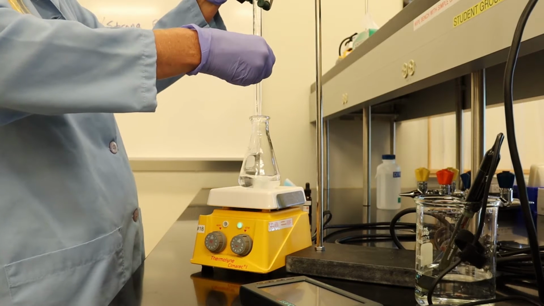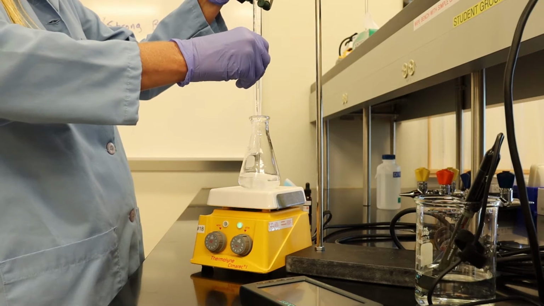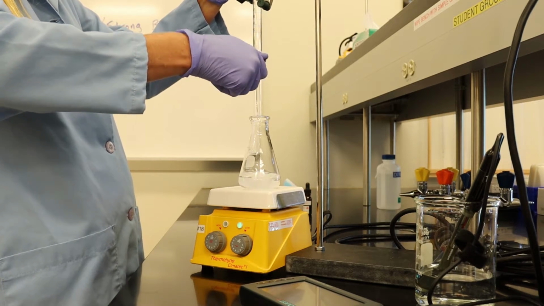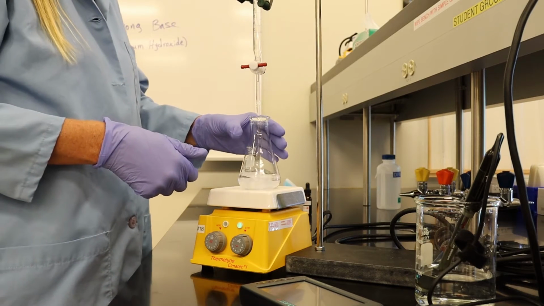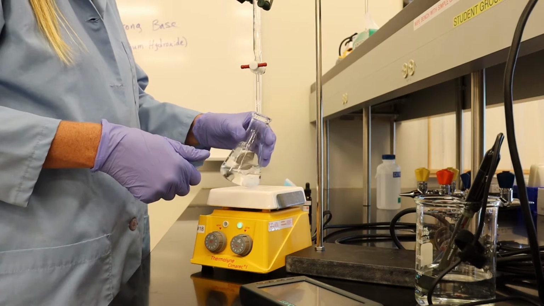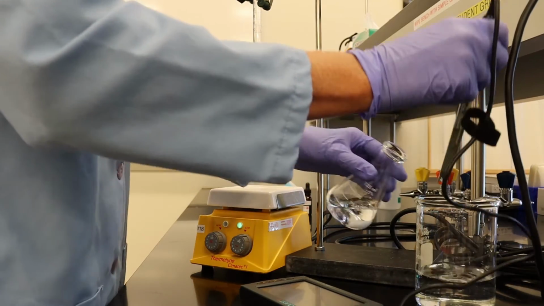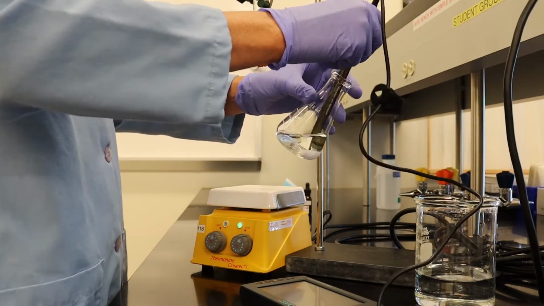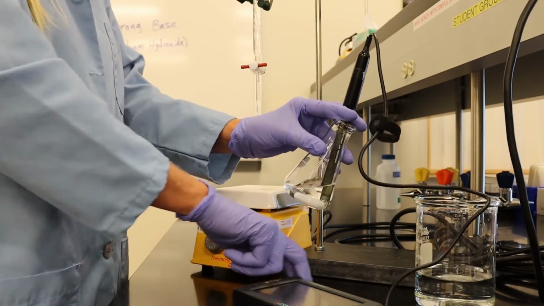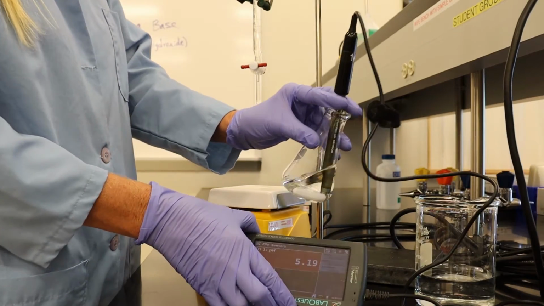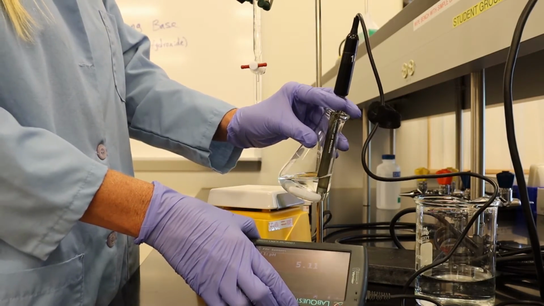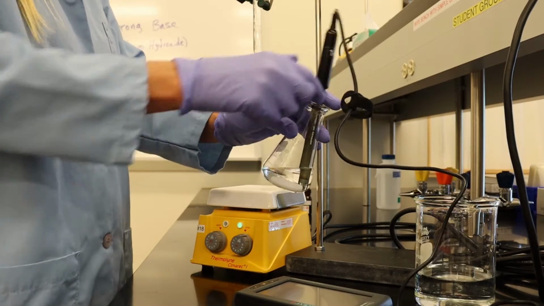Add 2 more milliliters. Looks like we're at 5.1.